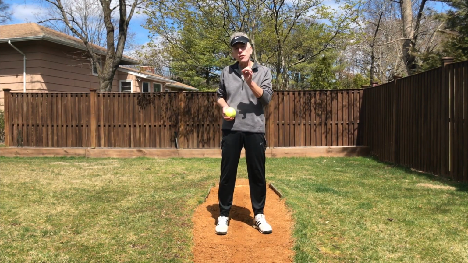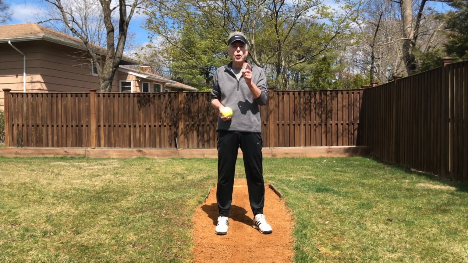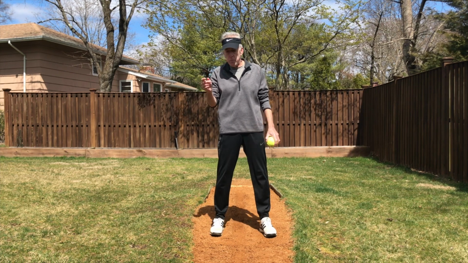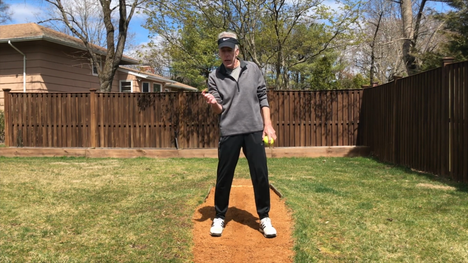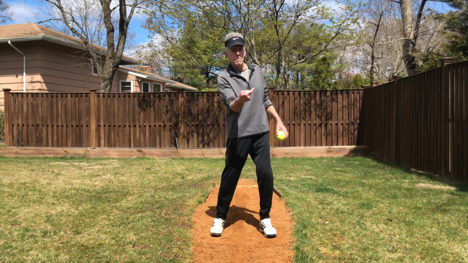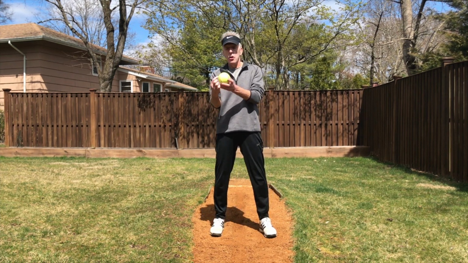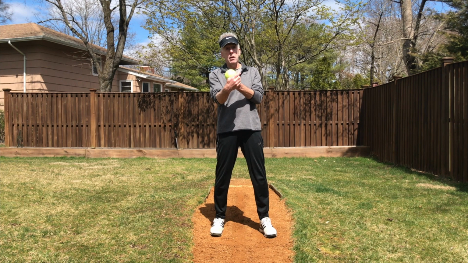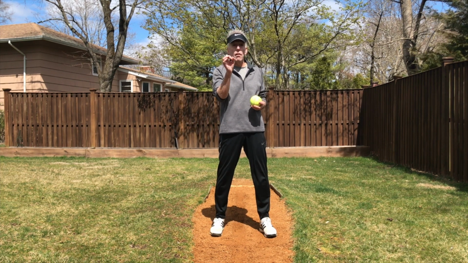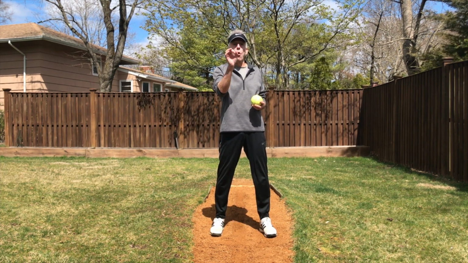And the more velocity you can generate forward along with that spin, and that spin is basically going to be 3 to 9 o'clock spin, on a clock, the more spin you can create with maximum amount of velocity, the later that ball is going to move.